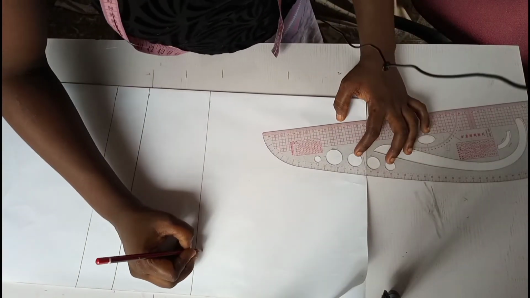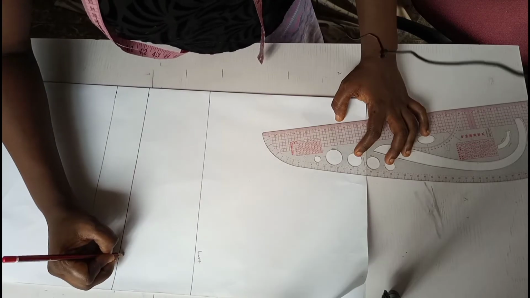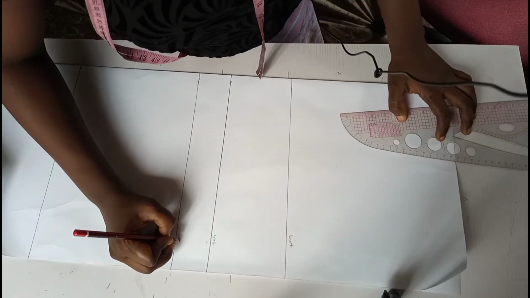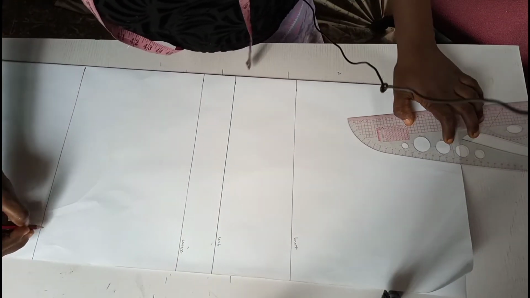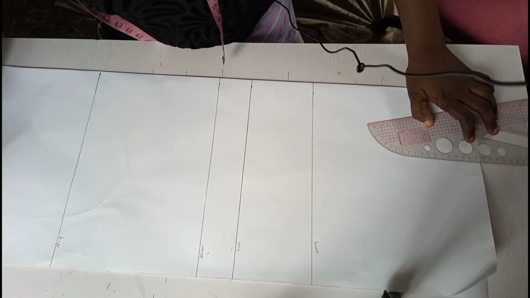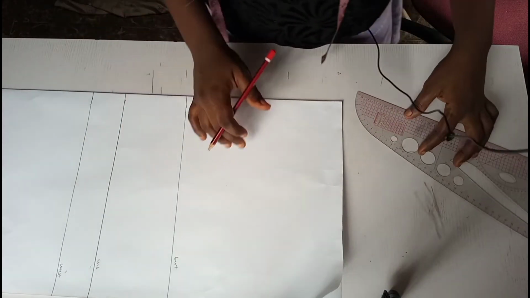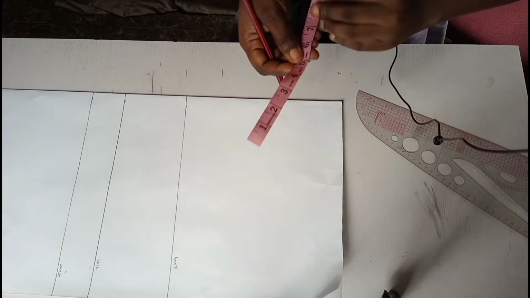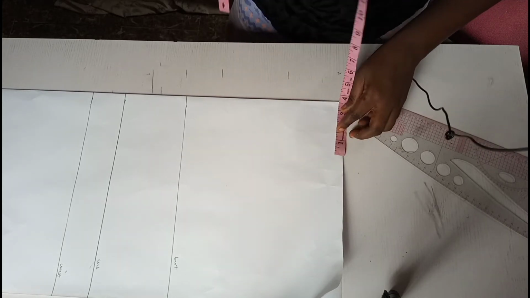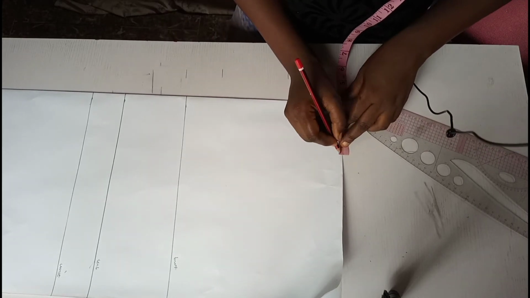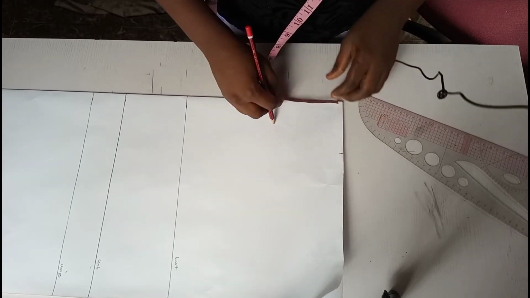So I'll be labeling them. This is my bust, my under bust, this is my waist, my hip, and this is the length of the blouse. So the next thing I'll be getting is my neckline. I'll be using the basic neckline, or let me just use a 3.5 by 3.5 neckline.